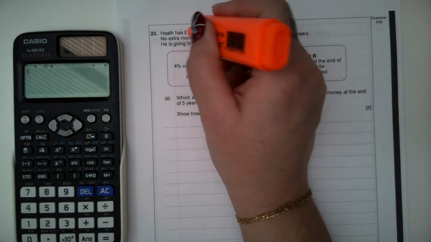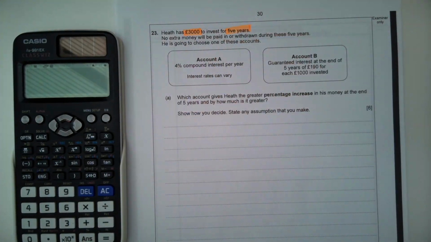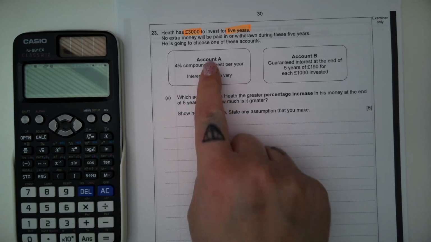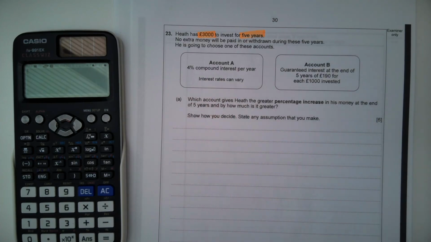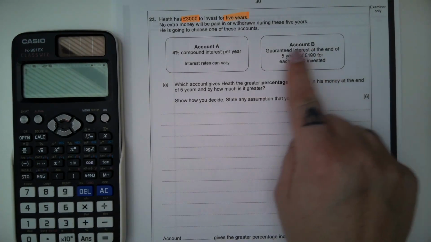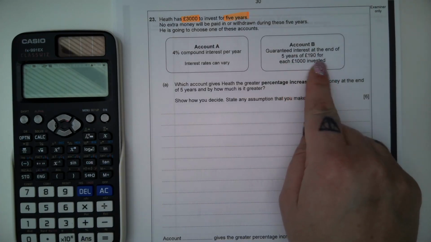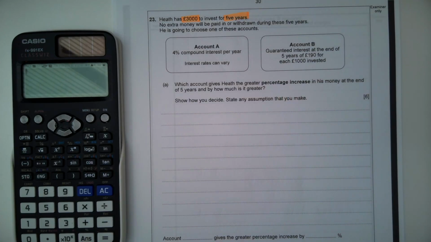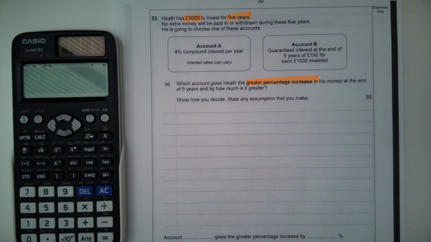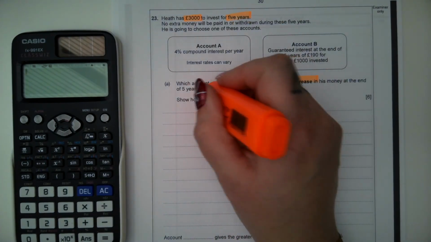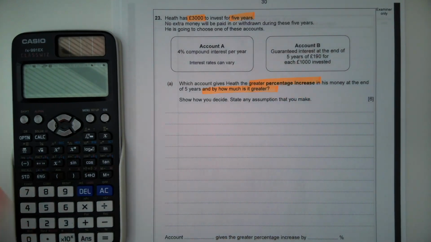Question 23. Heath has £3,000 to invest for 5 years. No extra money will be paid in or withdrawn during these 5 years. He's going to choose which one of these accounts. So the option here is account A, 4% compound interest per year. Interest rates can vary. Account B, guaranteed interest at the end of 5 years of £190 for each £1,000 invested. Part A, which account gives Heath the greater percentage increase in his money at the end of 5 years and by how much is it greater, you show how you decide.